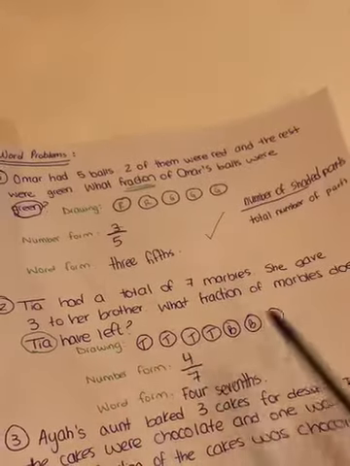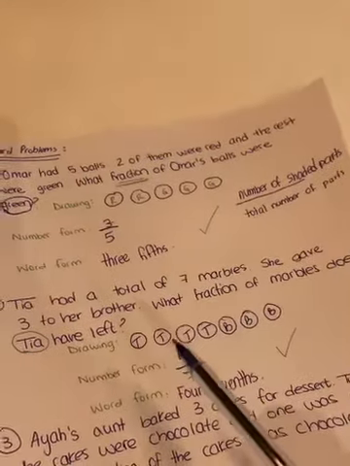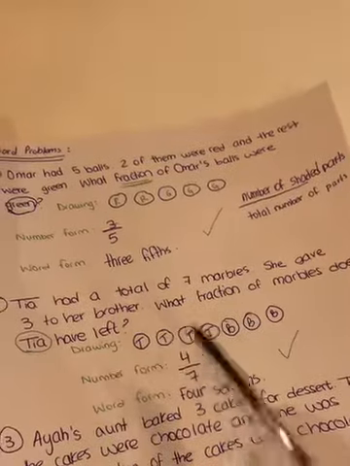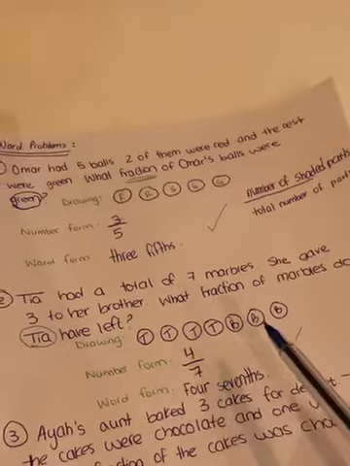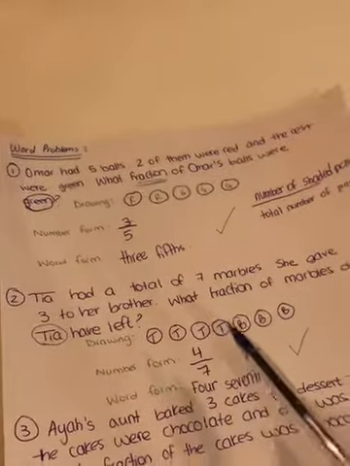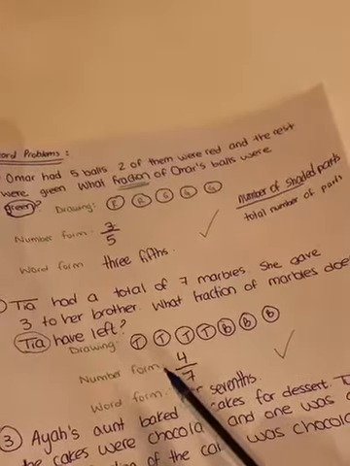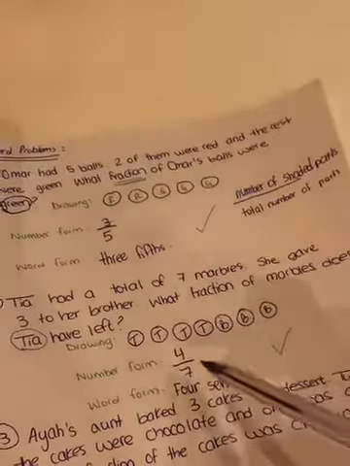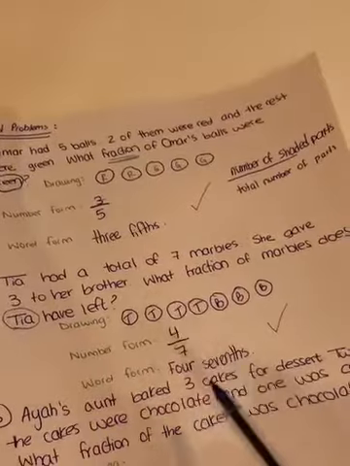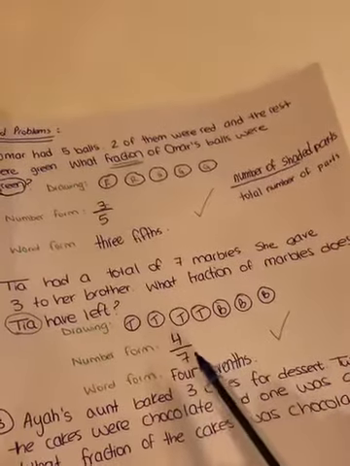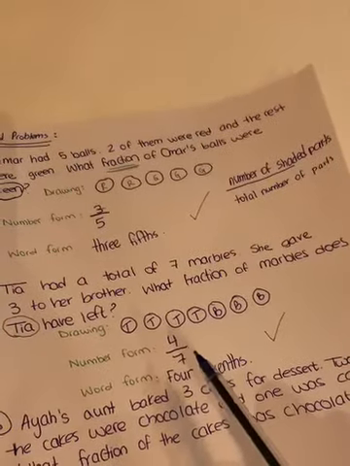I drew 7 marbles. I labeled T for Tia and B for Tia's brother. So B stands for brother and T stands for Tia. Now I had to represent it in number form. As we said, in the denominator, I put the total number of parts. The total number of marbles is 7, which is why I put 7 in the place of the denominator.